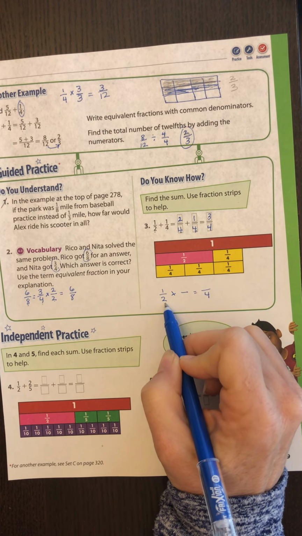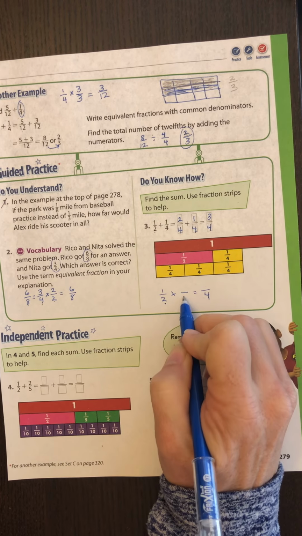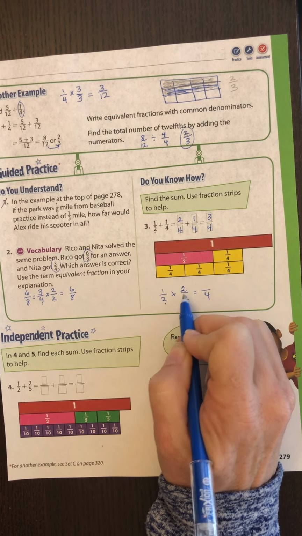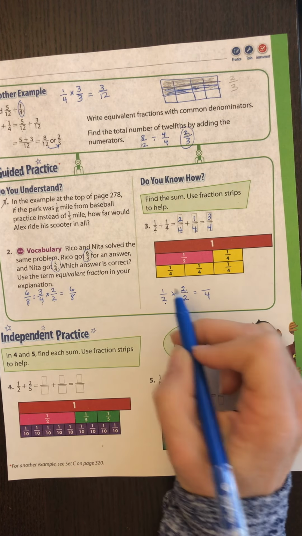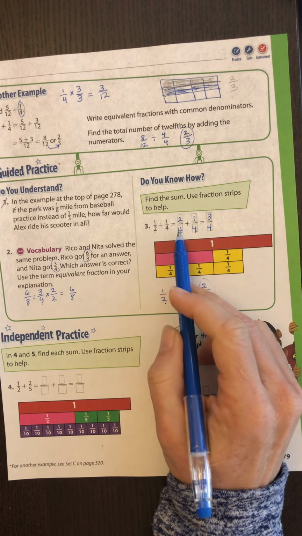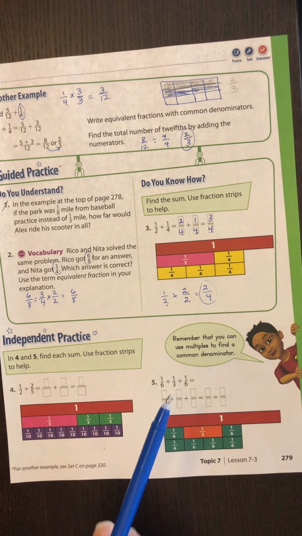Ask yourself, what do you multiply your 2 times to get to 4? 2 times 2. Whatever you do to the denominator, you do to the numerator. So we multiply the numerator times 2. 1 times 2 is 2. And that's another way to get your 2/4 if you don't have the fraction strip in front of you.